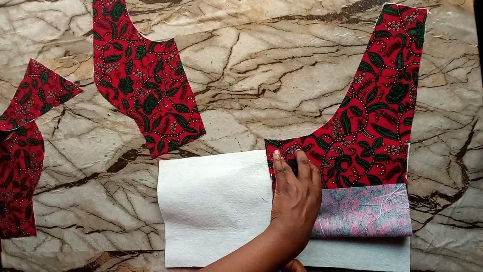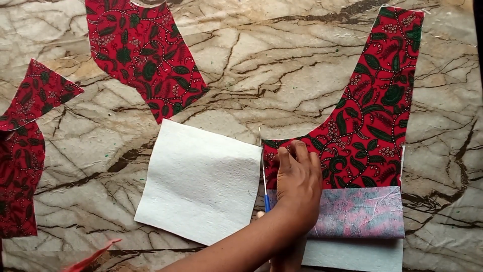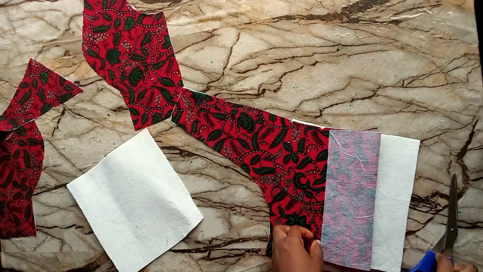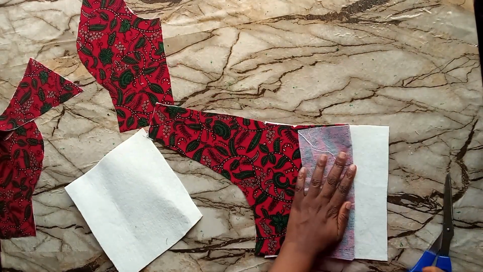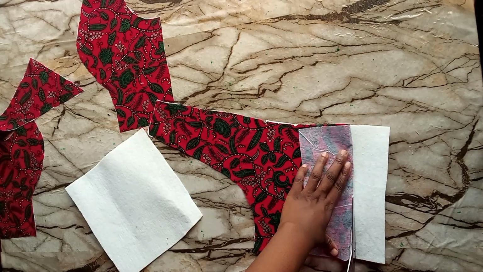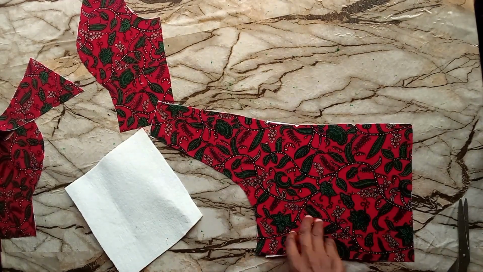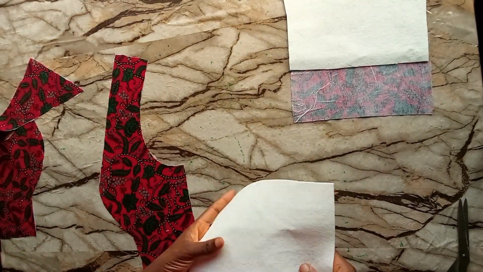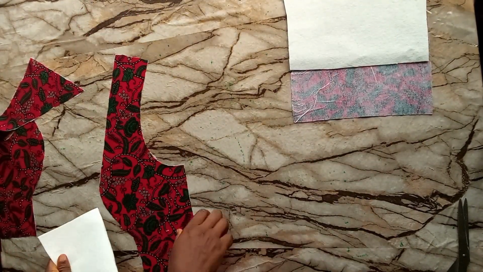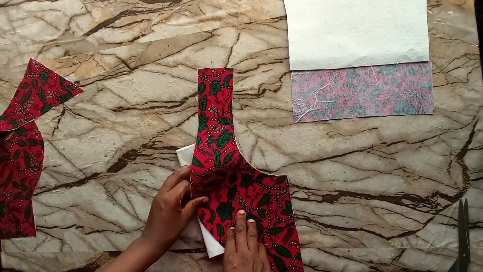So, for this tutorial, my wording stopped on the underbust. You know that there are some wording that extends to the waist, just to give the waist a more structured look. But for me, I decided to stop at the underbust. This is just a personal preference. You can decide to do otherwise. Maybe your wording can stop at the waist. And then my wording also stopped on my chest line, which is 2 inches above my bust point.